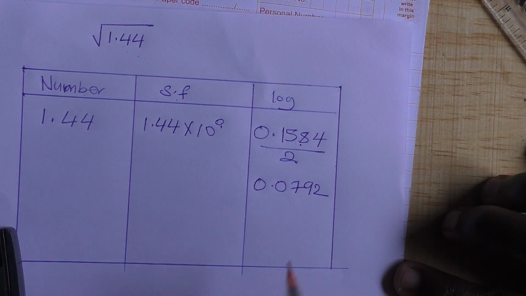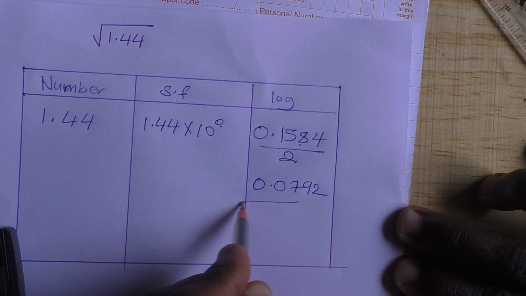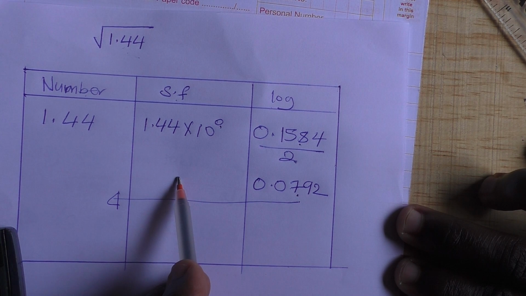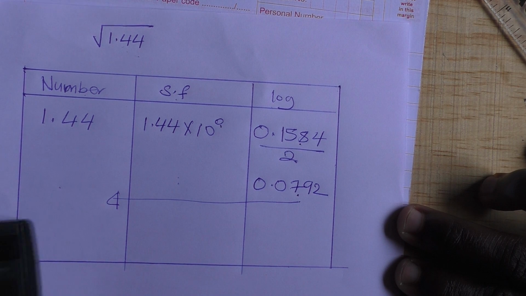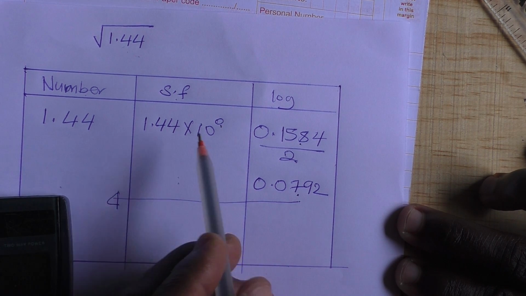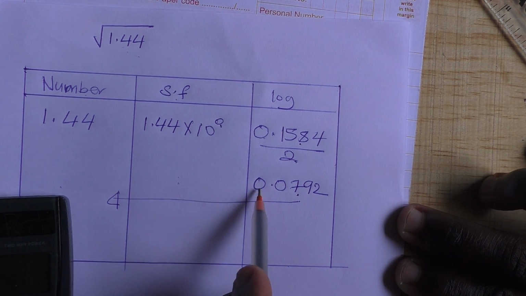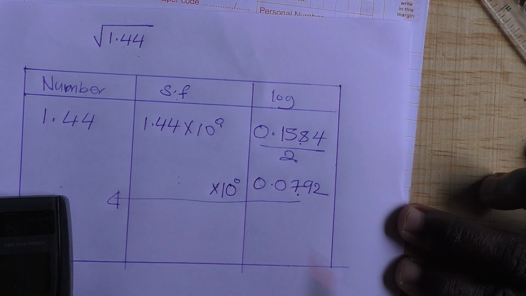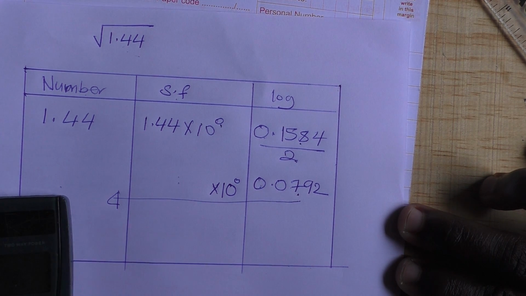Now, this isn't our answer. We must drive this answer all the way back to the first column. And now, how do we change log to standard form and back to the number? This is it. Because if you remember very well, this 0 was this power, and therefore this 0 will be our power here. That is times 10 power 0. Then if you remove this 0, you remain with still 0.